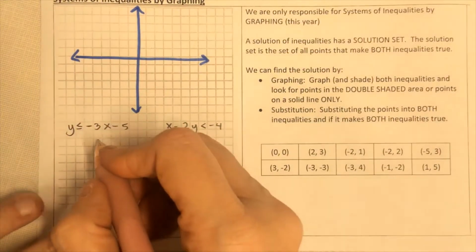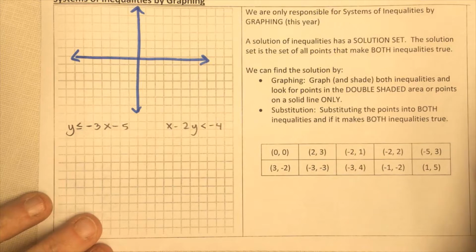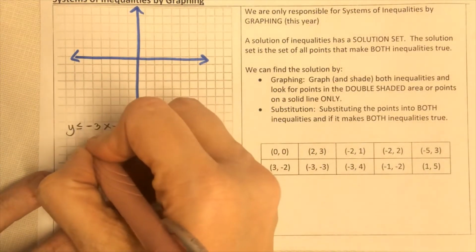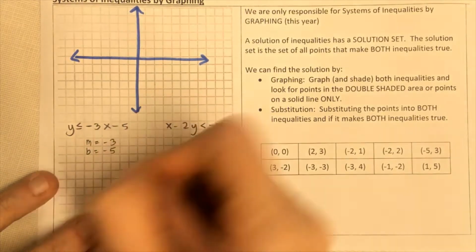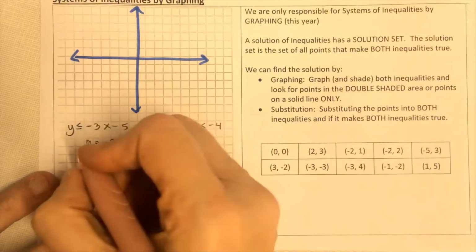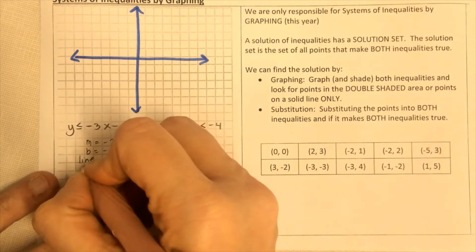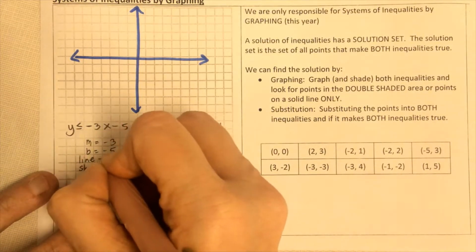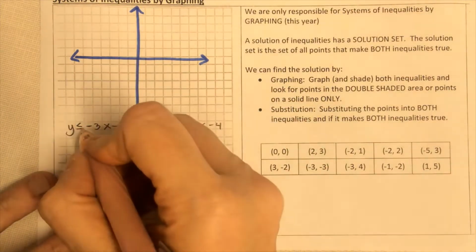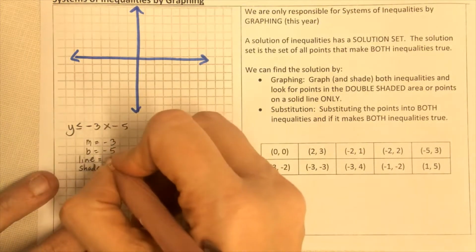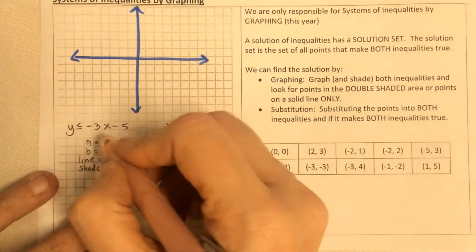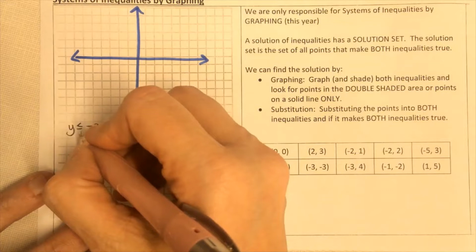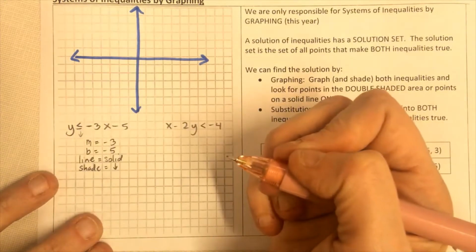Now, the first one, again, easy. I'm going to graph it, but then I have to do the extra two things that I do for inequalities. For graphing, I need the slope and the y-intercept, but then I also have to decide what kind of line I have and where I shade. Because I have or equal to, my line is going to be solid. And since this is in slope-intercept form and it's less than, I shade below. So I'm going to plot this.